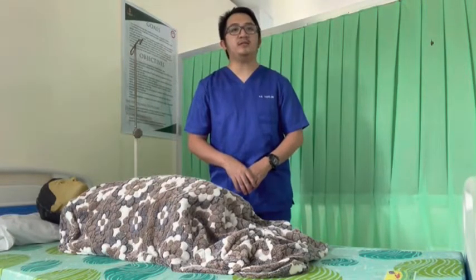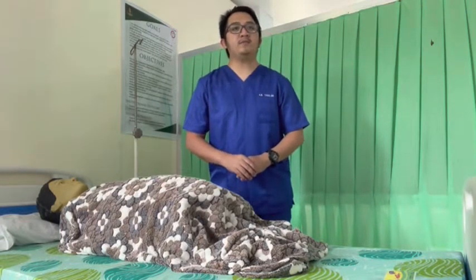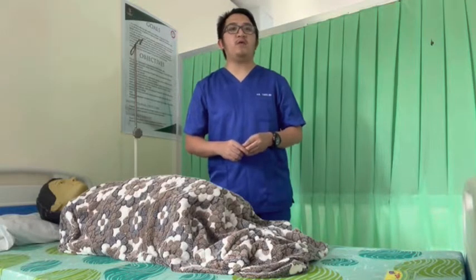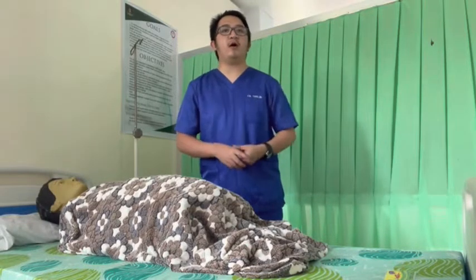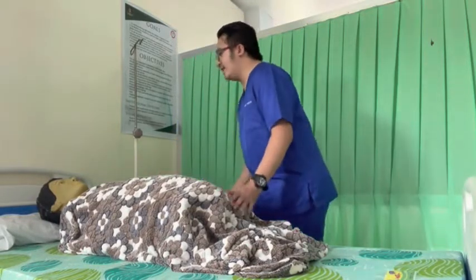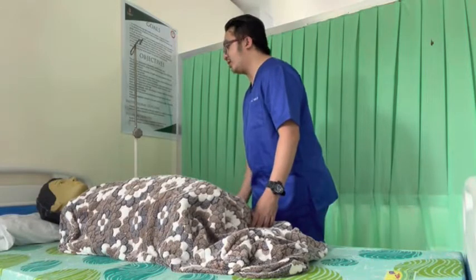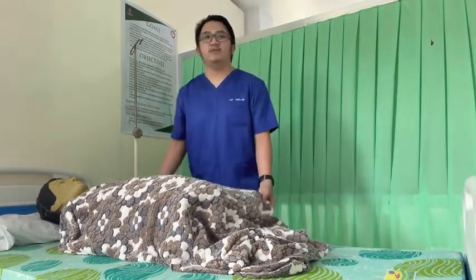Determine whether the patient has any questions or misconceptions about the procedure. Reassure the patient that the needle will not enter the spinal cord or cause paralysis, to ensure that the patient has no doubt regarding the procedure. So, sir, do you have any questions regarding the procedure? Thank you so much.